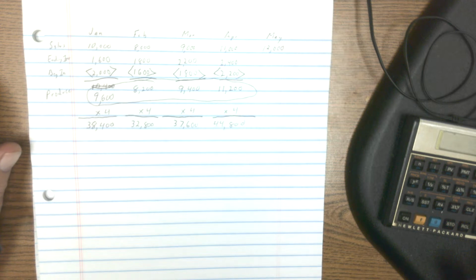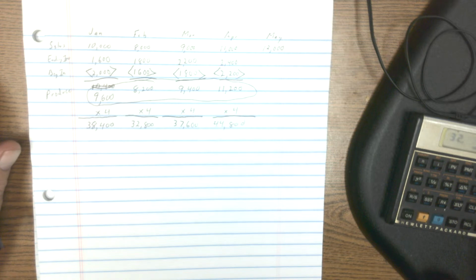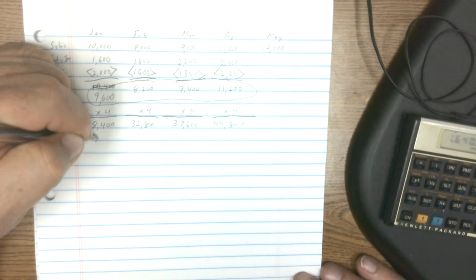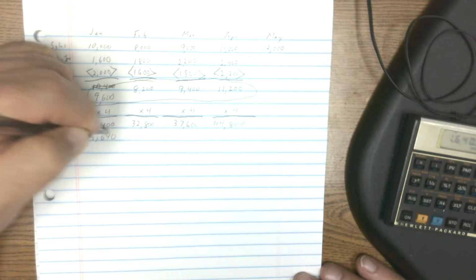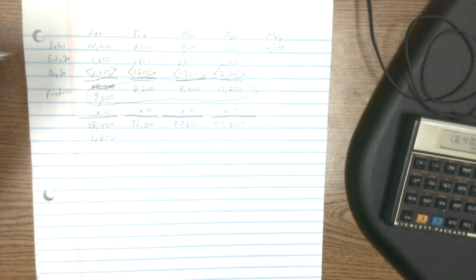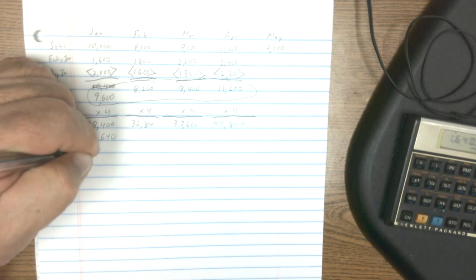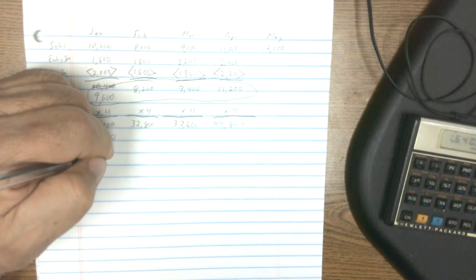So 32,800 times 5%. I need 1,640. And let's just say, to give you an example, that we expect to have 2,000 pounds in beginning inventory January 1st.